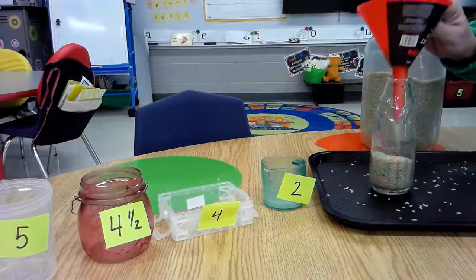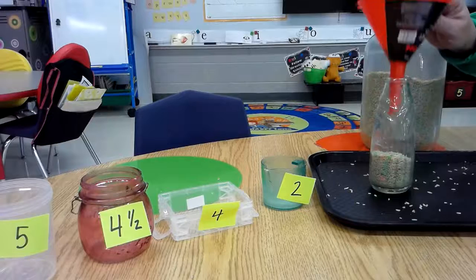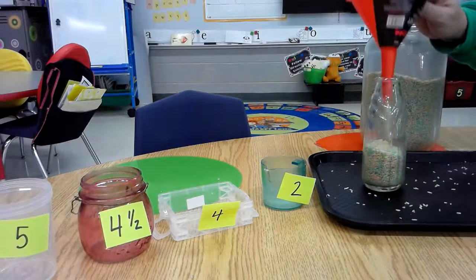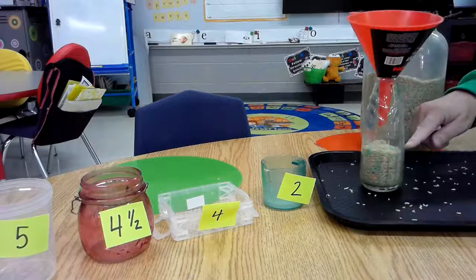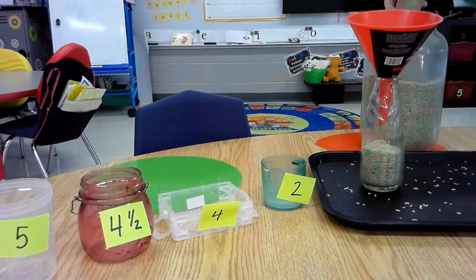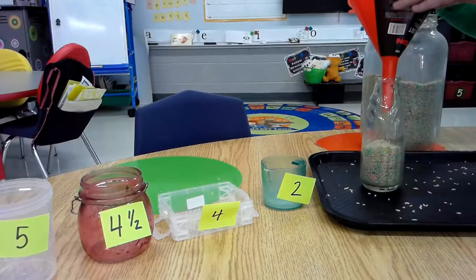Let's see if we can get all that rice out of there. This is 2. Wow, look at that. 2 went all the way up there. We're going to need some more, aren't we? 3.